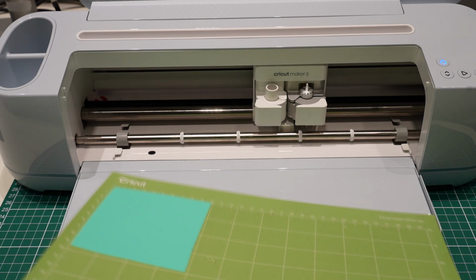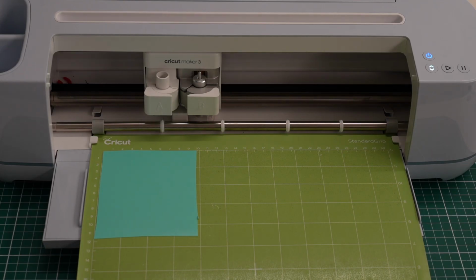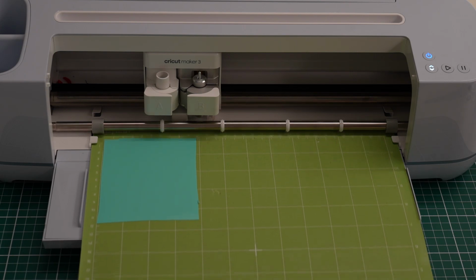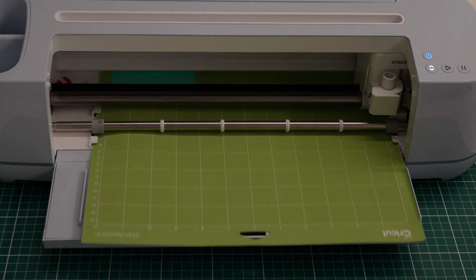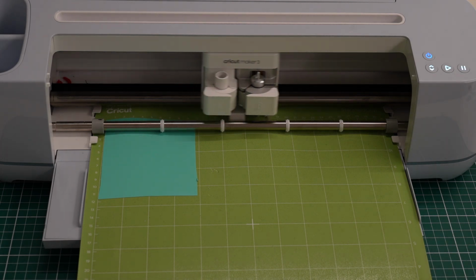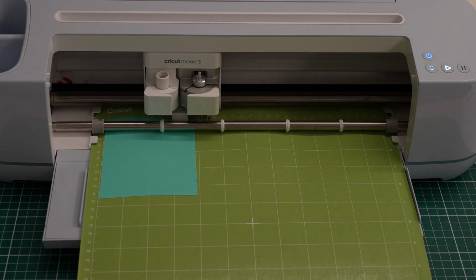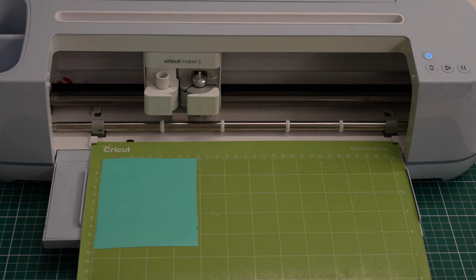Gently place the mat underneath the mat guides in the Cricut machine. Press the flashing double-arrowed Load button to load the mat. The Cricut machine should then move the mat automatically. Once loaded, press the flashing Go button to start the cutting process. Once the cut has finished, press the flashing Load button to unload the mat.